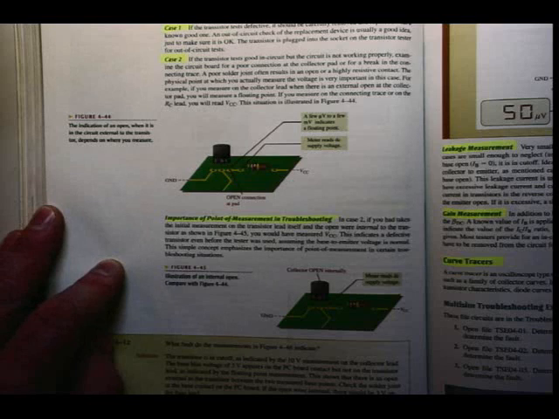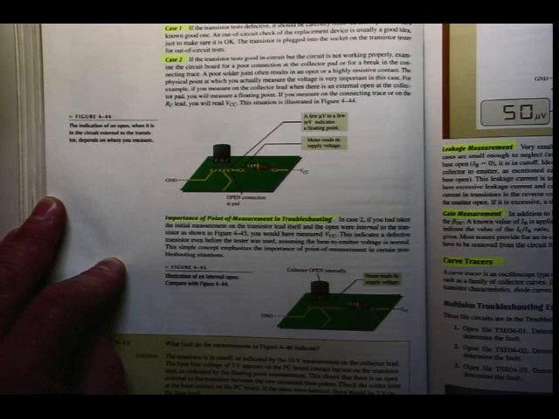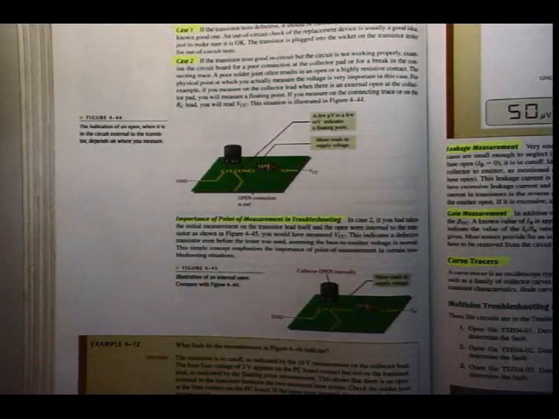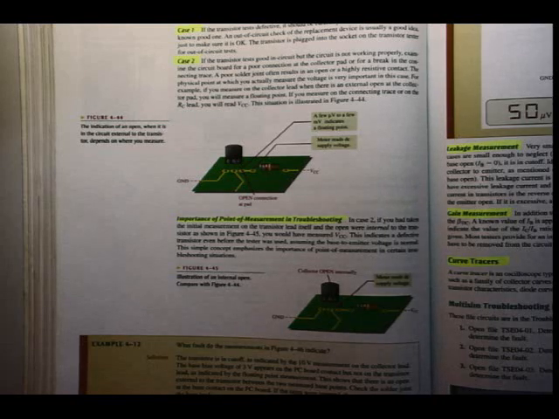Alright, case number 2, if the transistor tests good in circuit, but the circuit is still not working properly, examine the circuit board for a poor connection at the collector pad or a break in the connecting trace and so forth. This also applies if you're going to build your circuits on a breadboard, however. You are familiar with a breadboard.